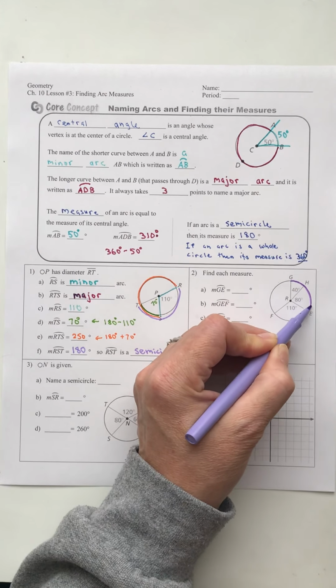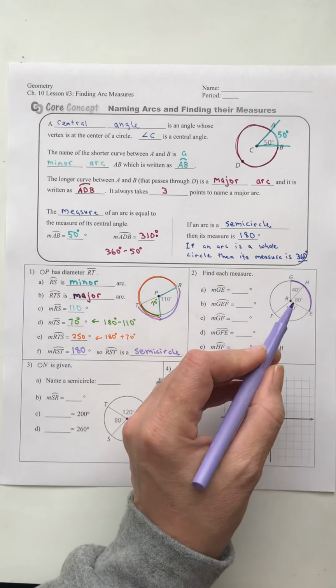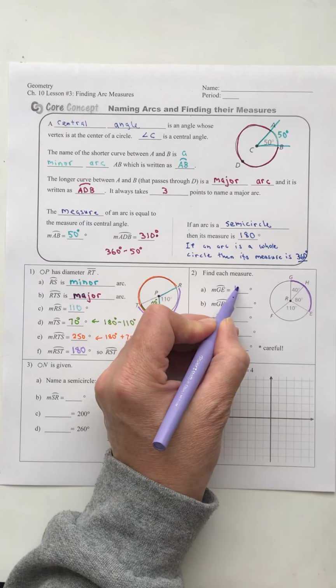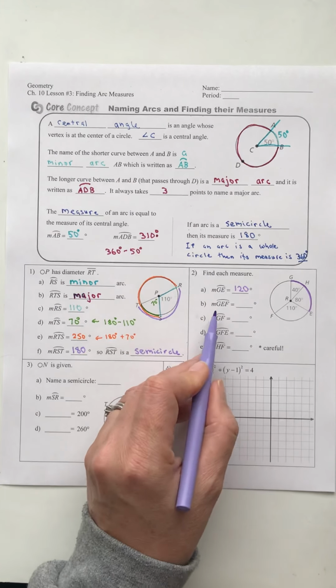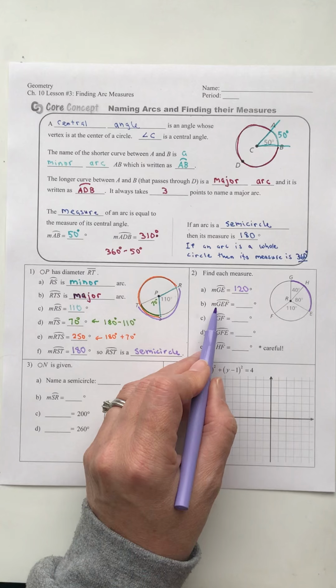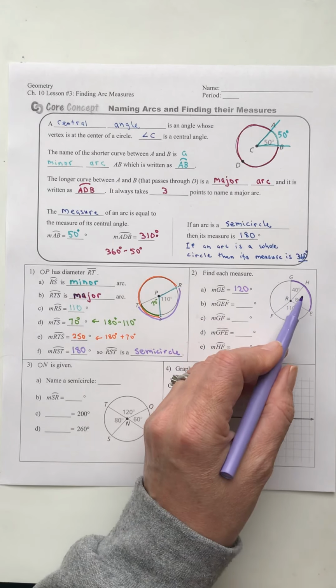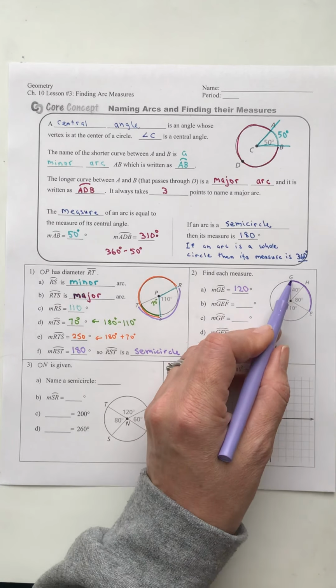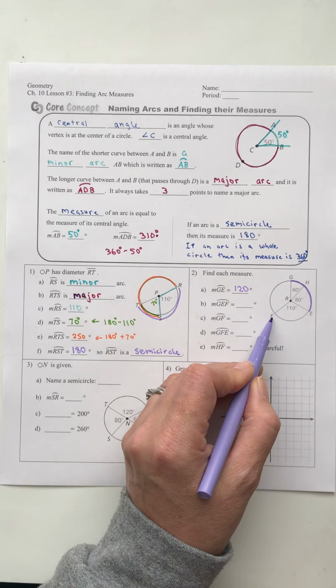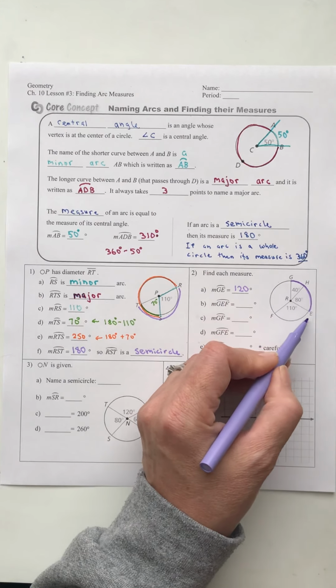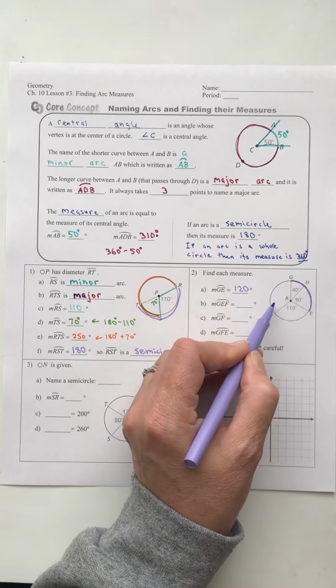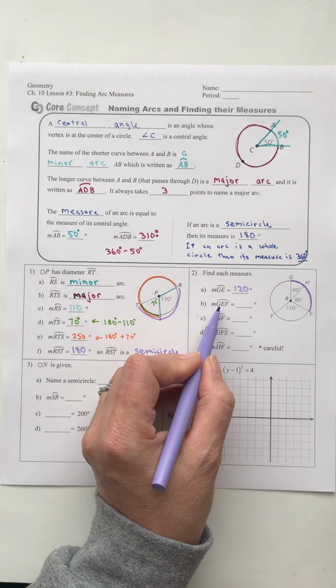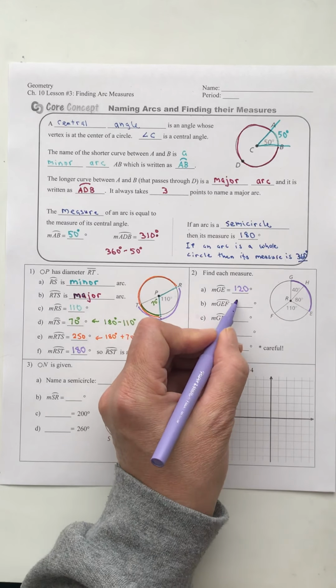the arc from G to E would be this, which is 40 plus 80 or 120. The measure of the arc from GEF would be 120 plus 110, G to E to F, and it would have to be the long way around, not this shorter bit, because it's using three letters. So that would be 230.